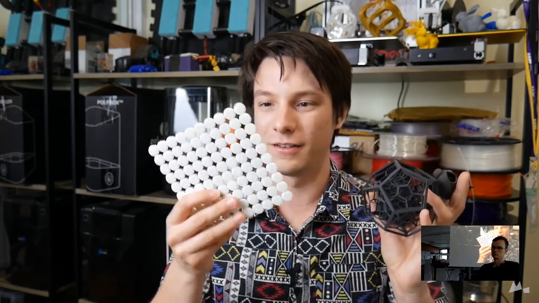You might be asking yourself, why are the parts different colors? Why are the parts in the lower cost SLS systems black while these ones are white?